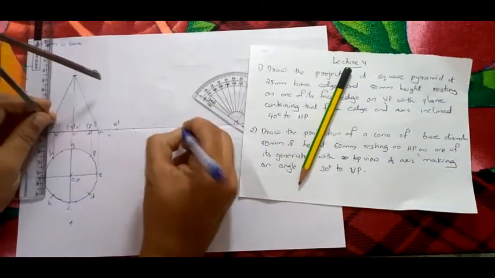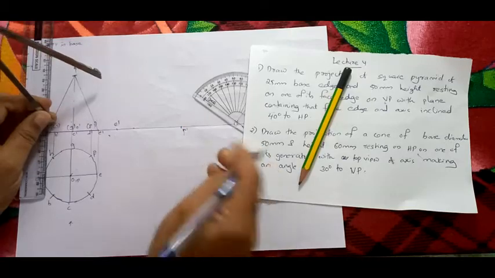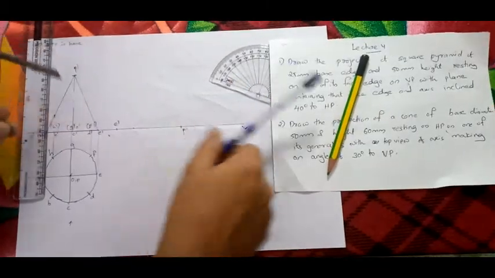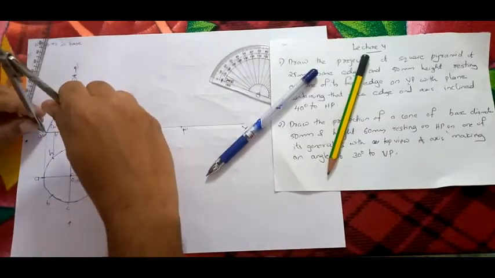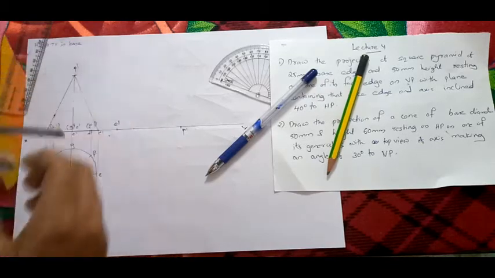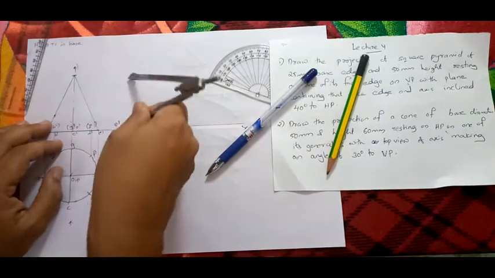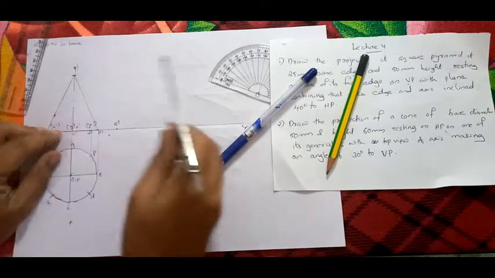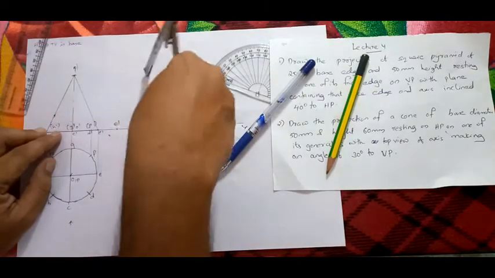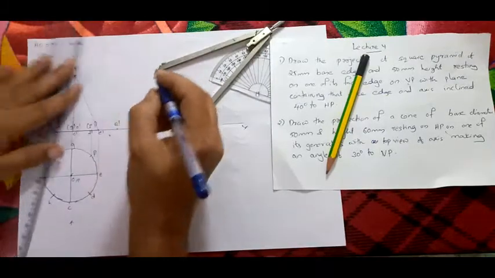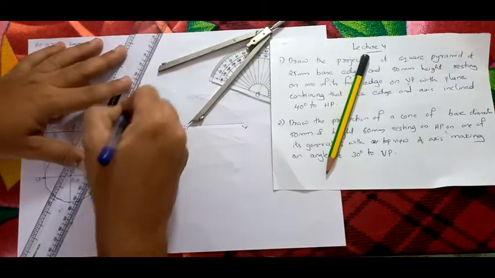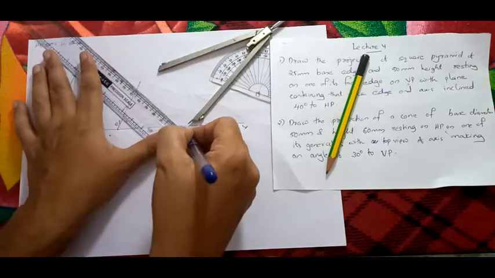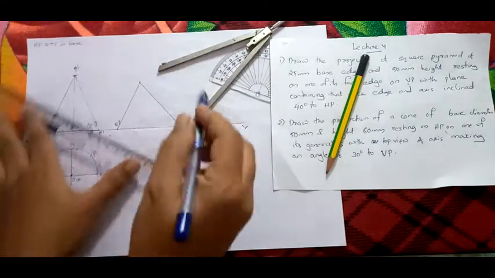This will be your P dash. Now what you have to do, complete this figure. Similarly take A dash P dash and redraw it. So this will be like this. Found the point. Now complete the figure. The triangle you have to complete it.